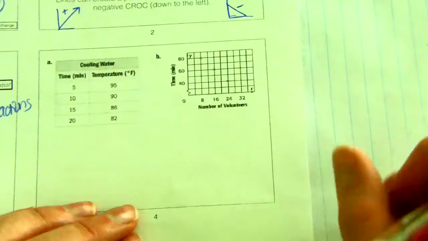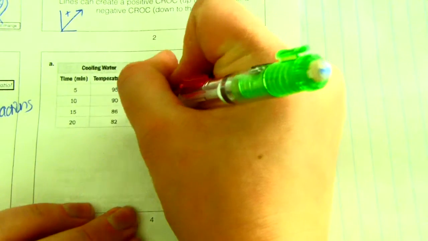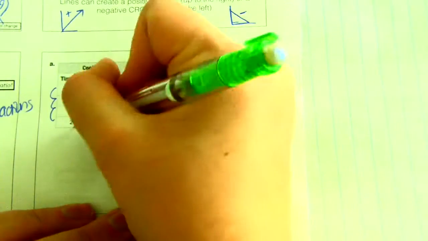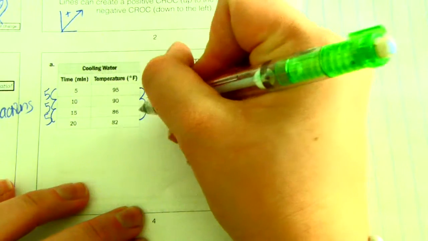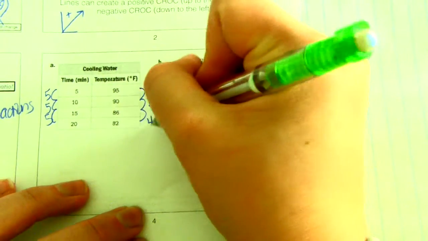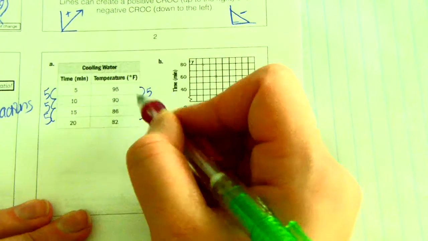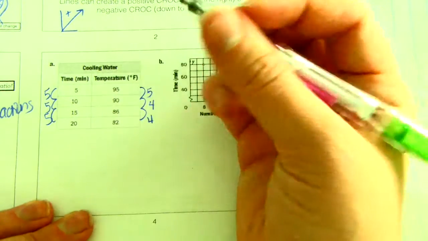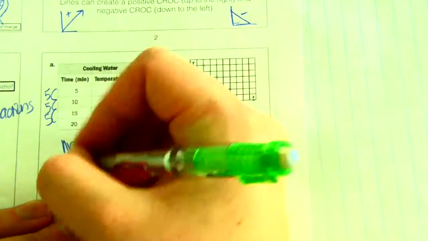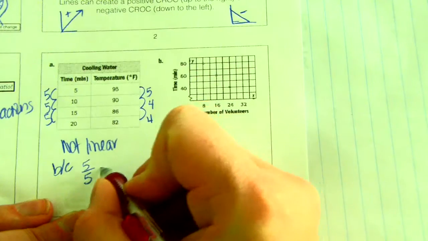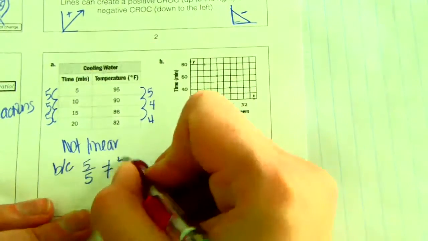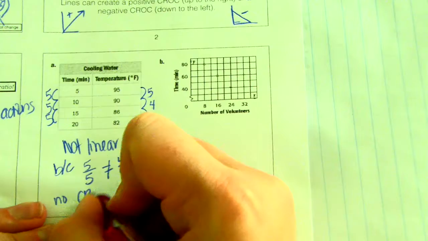Okay, so another chart here. So we have our crocodile bumps. These ones are 5. That one I can see pretty easily. This one is 5 here, 4 here, and then 4 here. So this one, the numbers changed. So is it linear? Is it going to form a line? No, not linear, because we can just set up, usually that's the right-hand column over the left-hand column. So 5 over 5 does not equal 4 over 5. There's no constant rate of change.